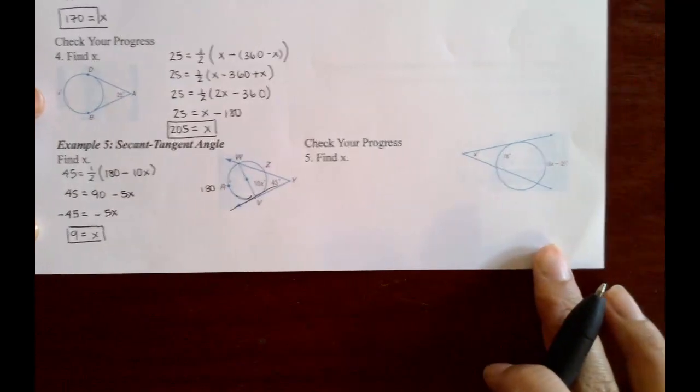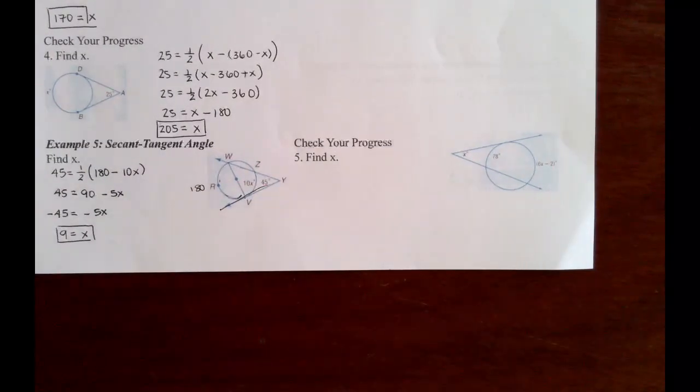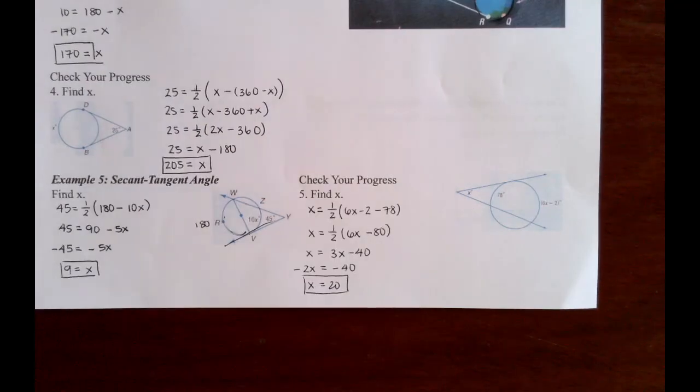So why don't you try CYP5, and then once you're done, come check your answer. You should have gotten x equals 20. If you got that, you can get started on your homework. If not, here is your explanation.